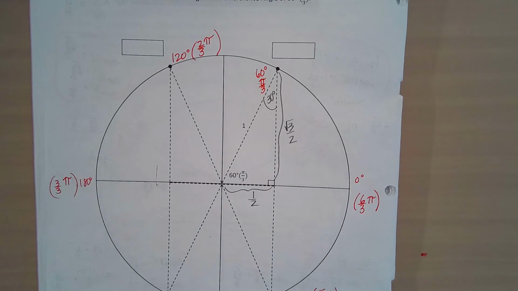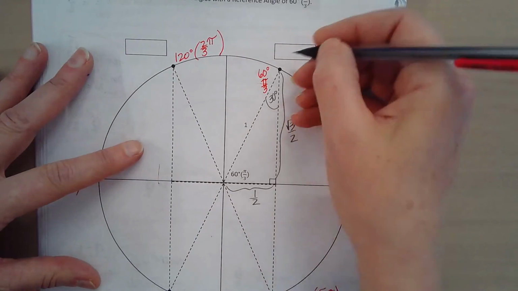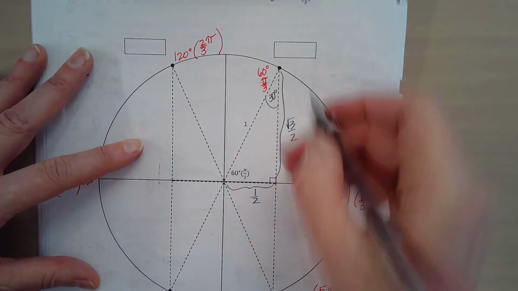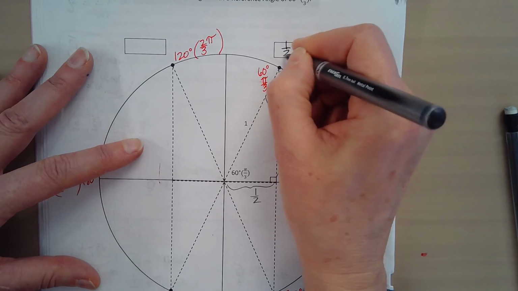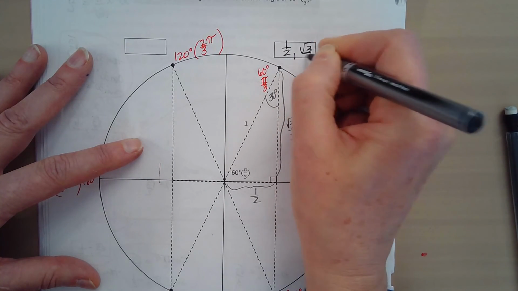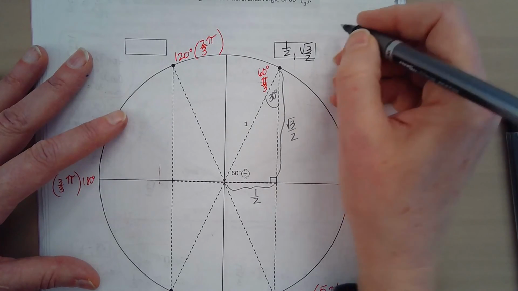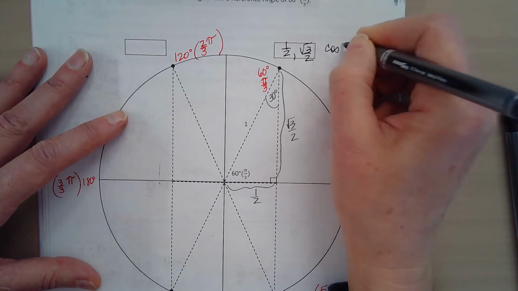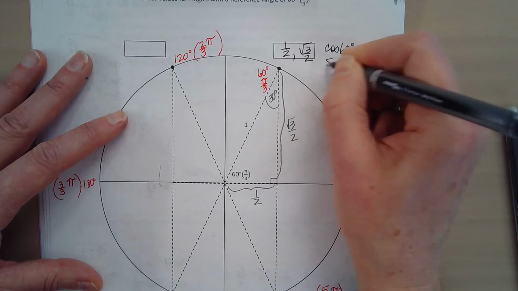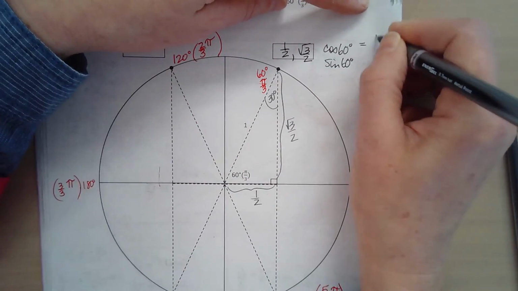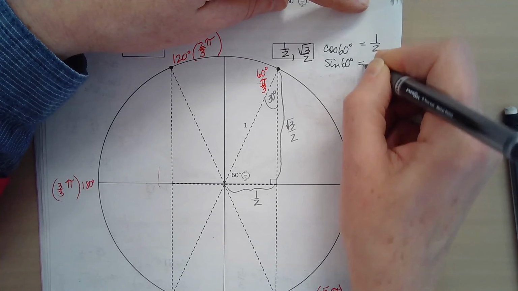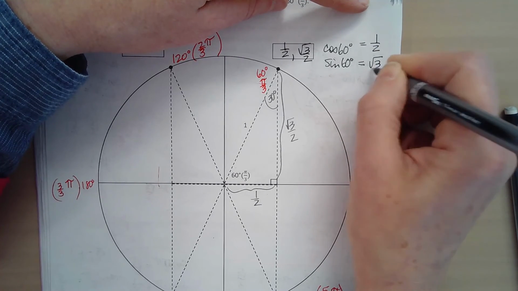It's like the inverse. So I know that the coordinates of this point are, this time x is a half, cos is a half, y is √3/2, or sine is √3/2. So here, I've got cos of 60 degrees, sine of 60 degrees. So this equals 1/2. This equals root 3 on 2.